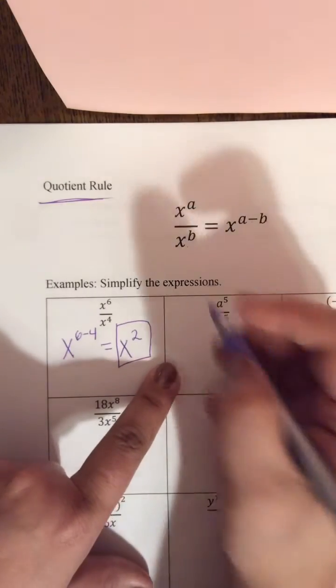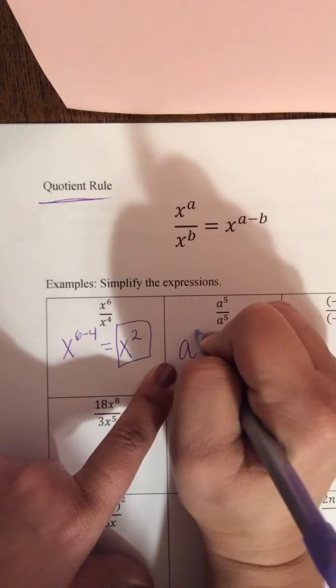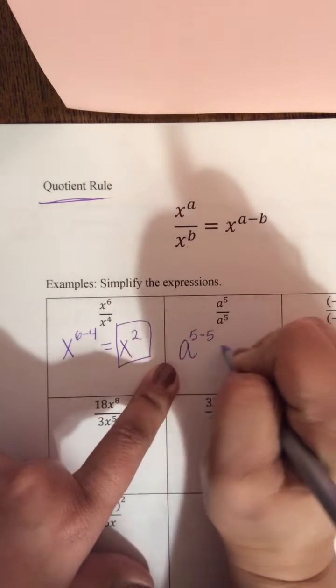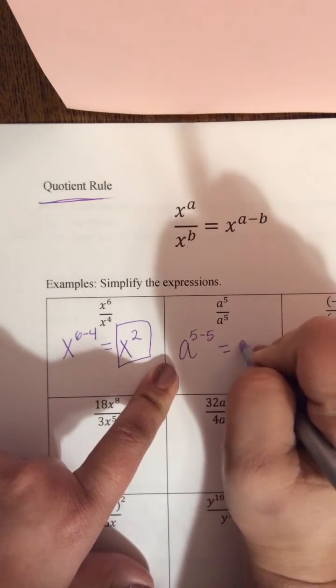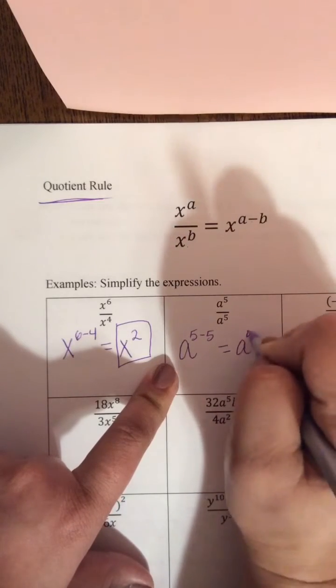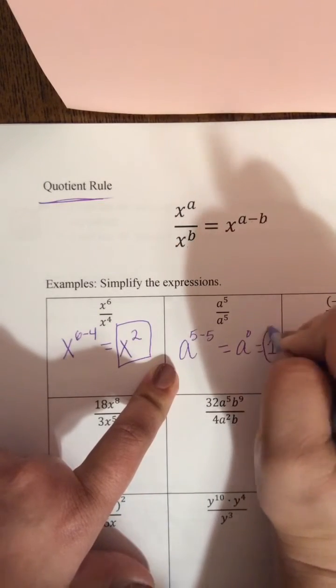Let's take a look at this one. We're going to have a to the 5 minus 5. So that's going to be a to the 0. And any number to the 0 power is 1.